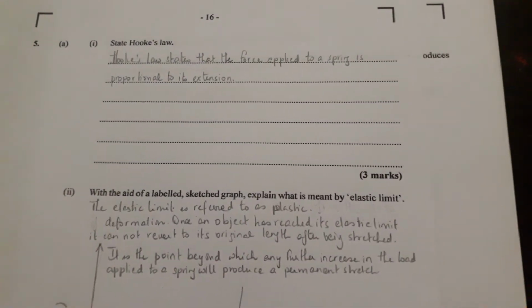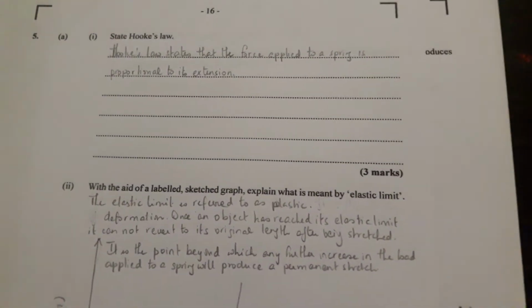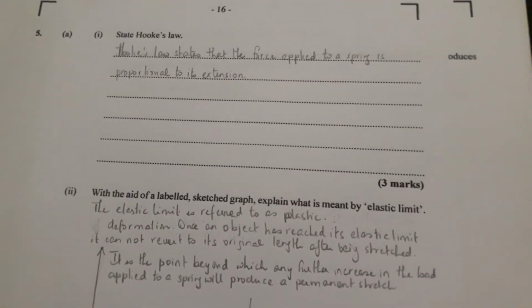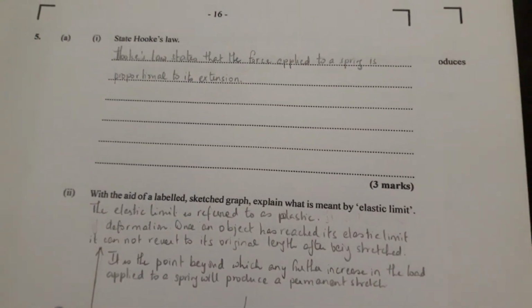Okay, so now we're on question 5 of June 2018, paper 2. It says state Hooke's law. Hooke's law states that the force applied to a spring is proportional to its extension. Boom, bam, bam, that's it.